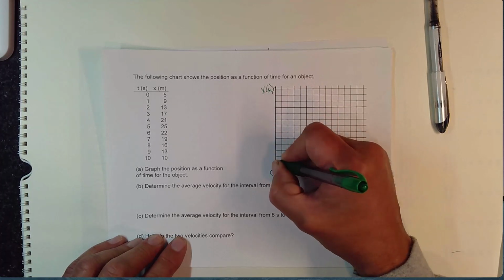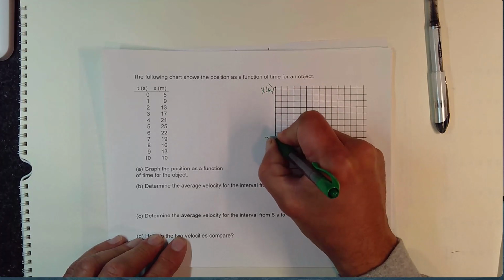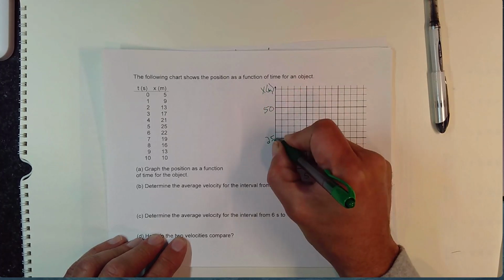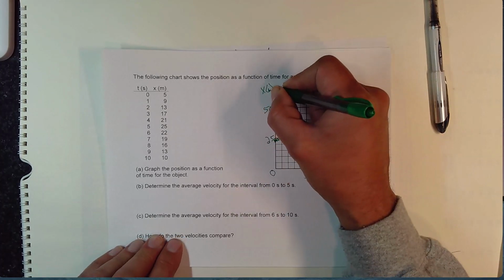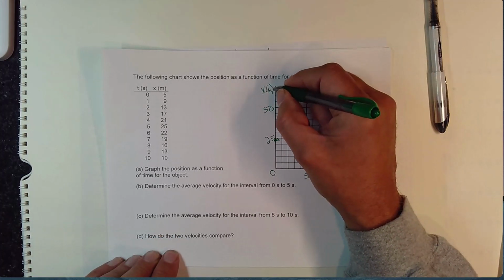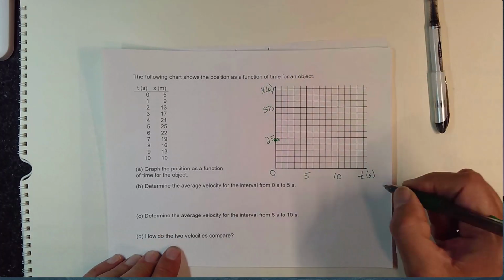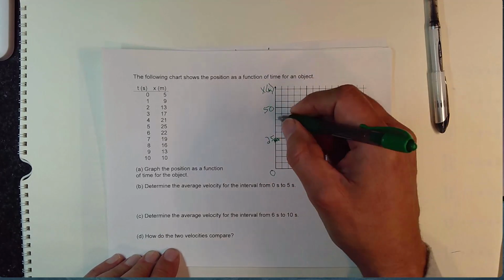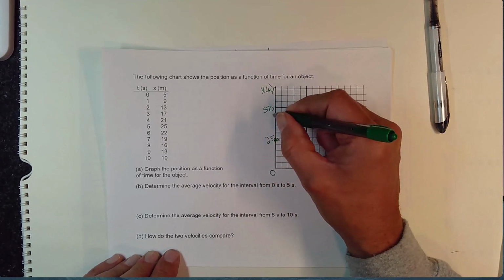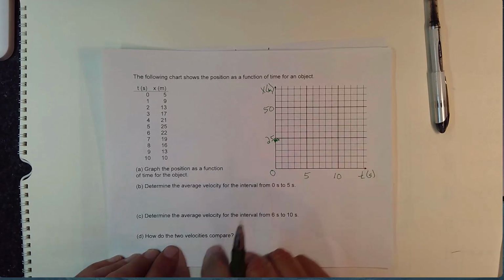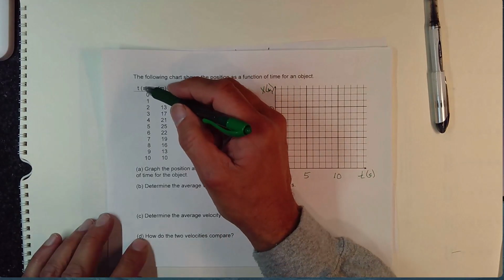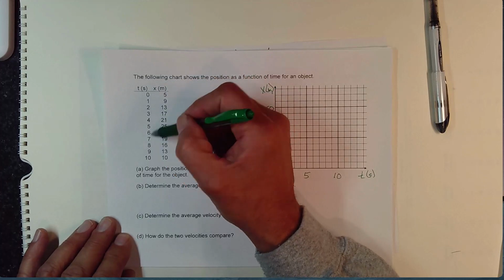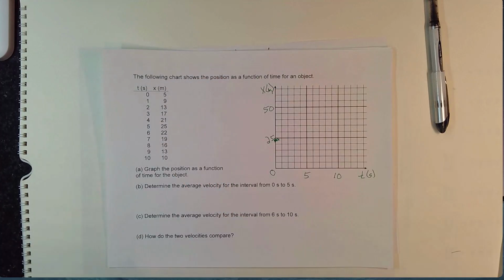Let's see, 25 meters. Whoops, I don't have to put labels on these because when you put the units at the top of the axis or at the end of the axis, it's understood that everything in there has those units. So this means 25 meters, this means 50 meters. Similar to a data table, if you put the units at the top, you don't have to put them in the cells. You can just have the numbers there.